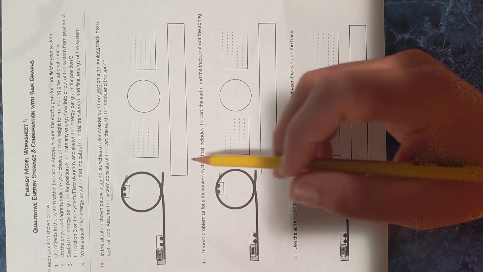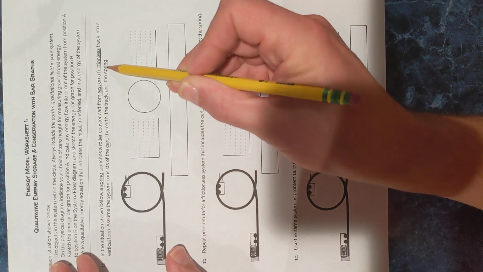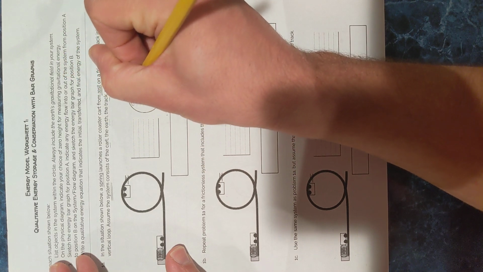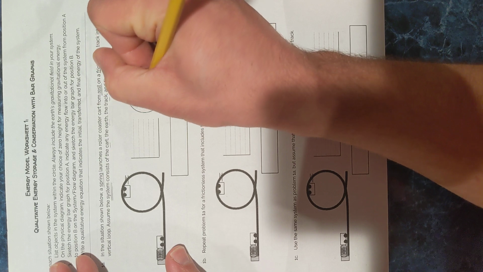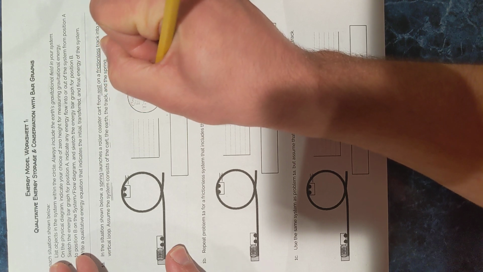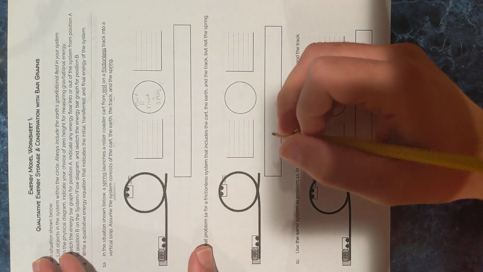So here we have a system consisting of the cart, Earth, the track, and the spring. All right, so we'll go in there and say, well, this is going to be cart. Put an E for Earth, track, spring. All right, so we got everything down there.